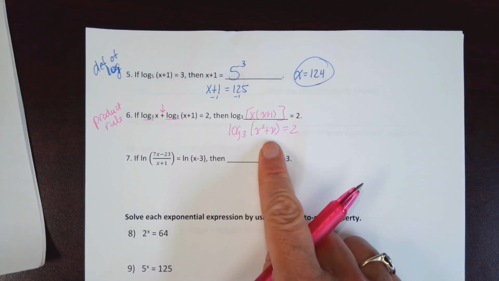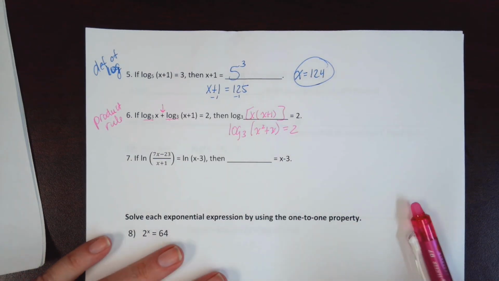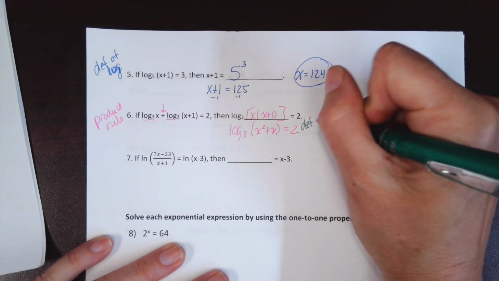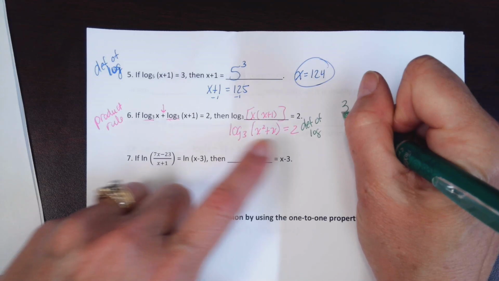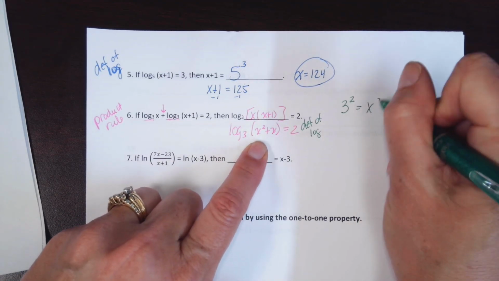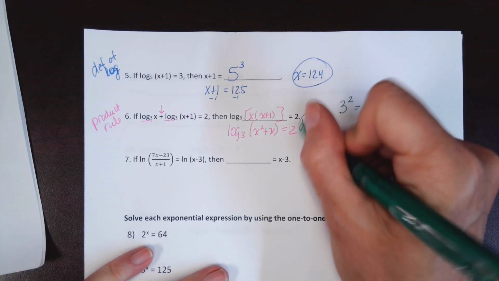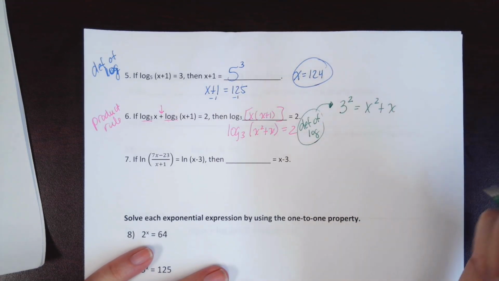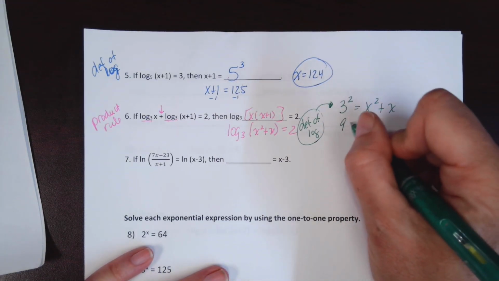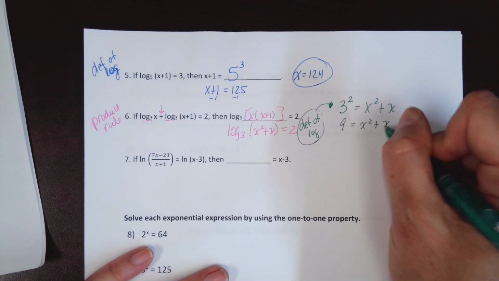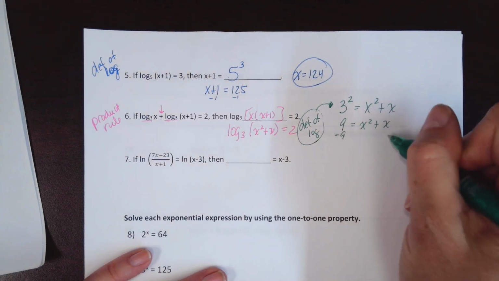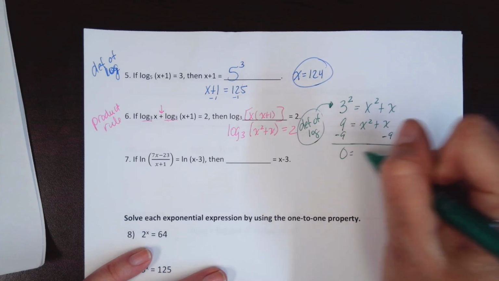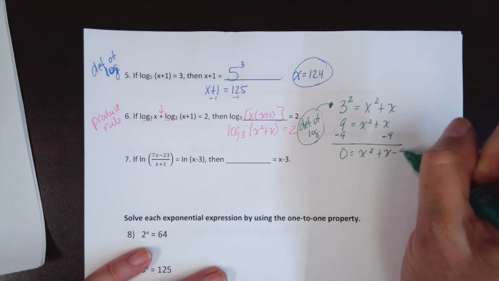My variable is in the argument. I've got to get my variable out of the argument to solve, so I'm going to use my definition of logarithm. Base is 3, exponent is 2, equal to the argument, and I need to finish solving. Well, 3 squared is 9. And now this is squared, quadratic. I want to see if I can factor it. The squared term is positive, so let's move that 9 over so that we have 0 equals x squared plus x minus 9.